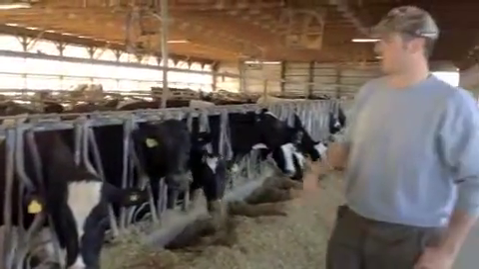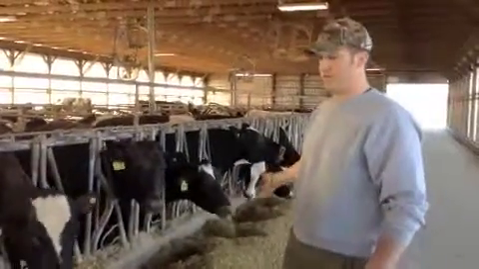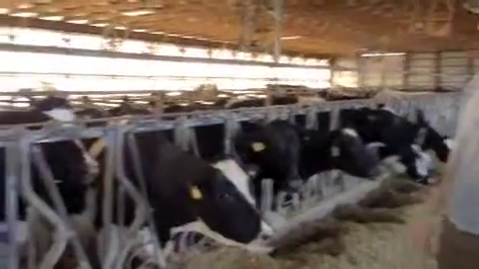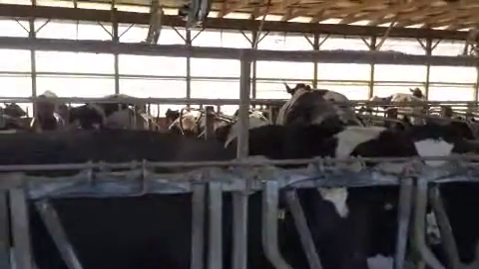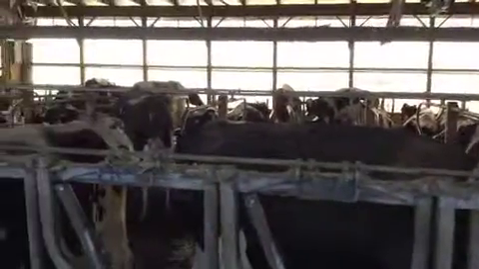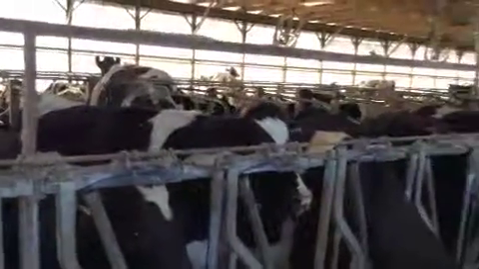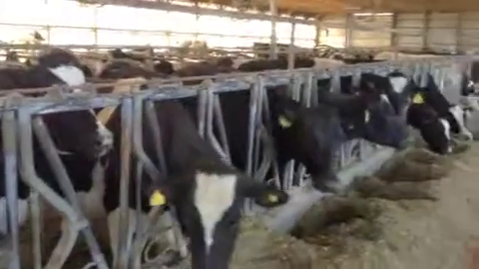And you can see this is where they eat. This is sort of called the feed bunk. And then that you can probably hear over there is where they go to the bathroom. And then you can see they're in deep bed sand stalls. It's kind of where they lay. So they're laying on sand all day long.